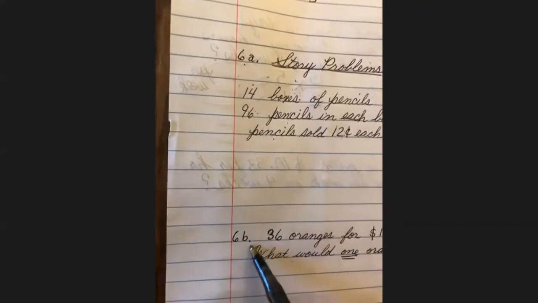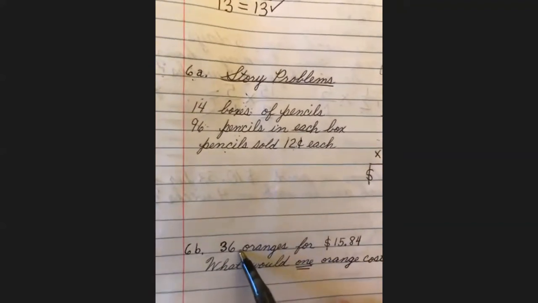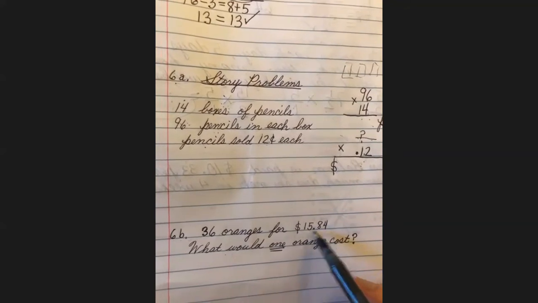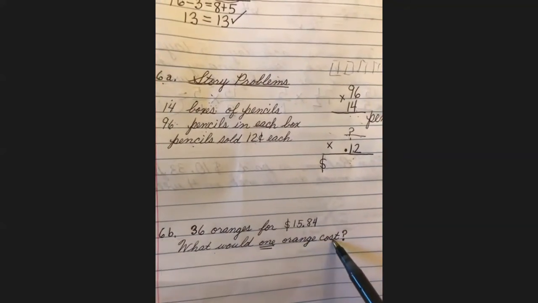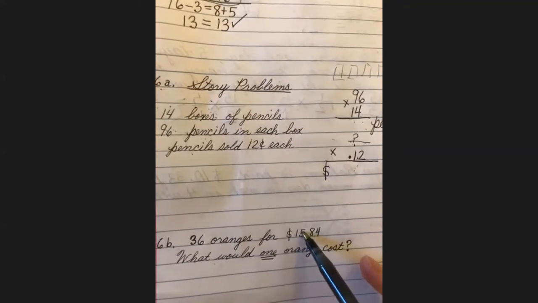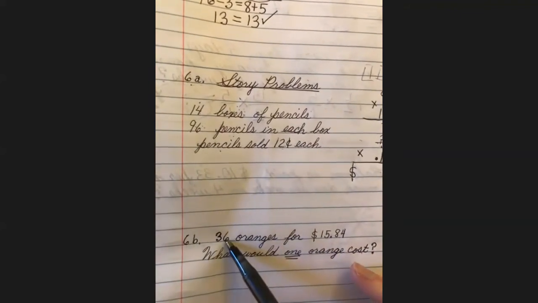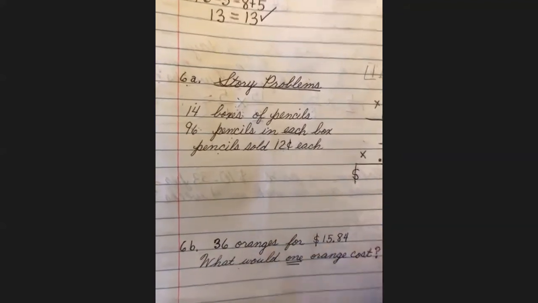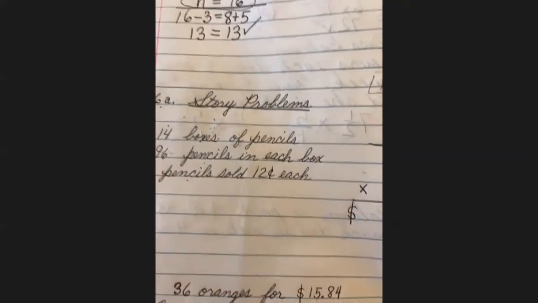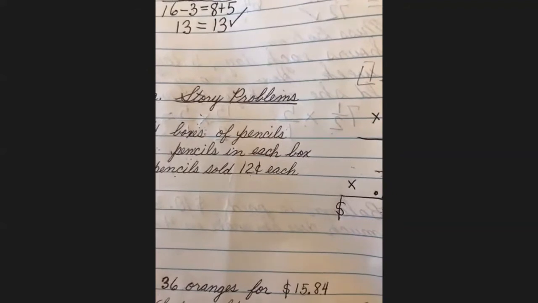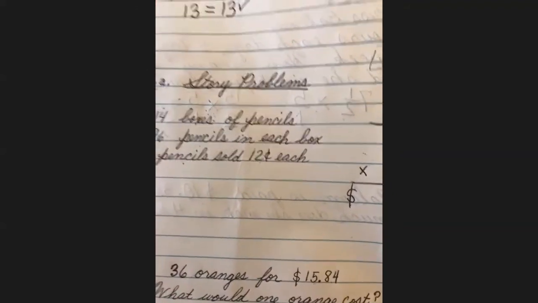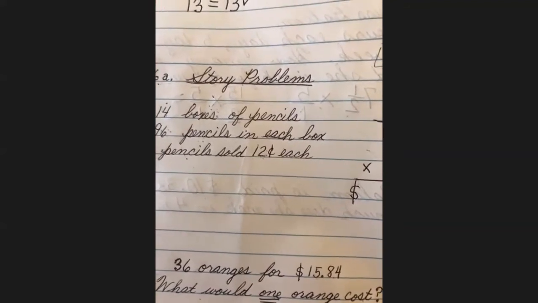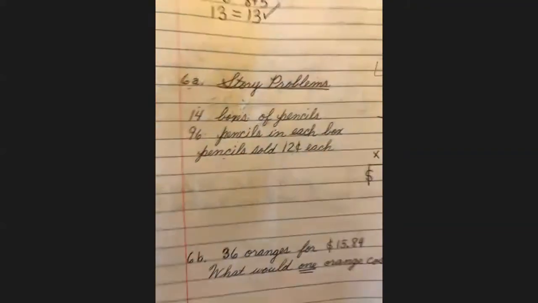Story problem B, 6B. There are 36 oranges for $15.84. What would one orange cost? If this cost is for 36 oranges, but we want one orange. Now, do you see what I did again? I mean, the whole story problem was Mrs. Rosna bought 36 oranges for $15.84. At that rate, what would one orange cost?